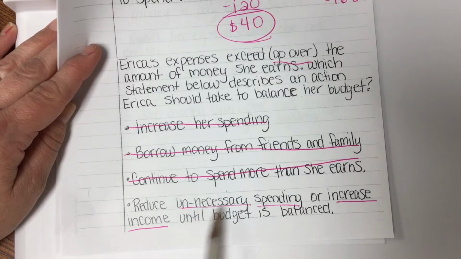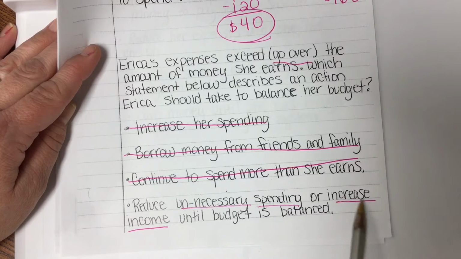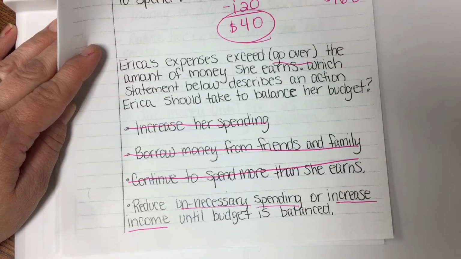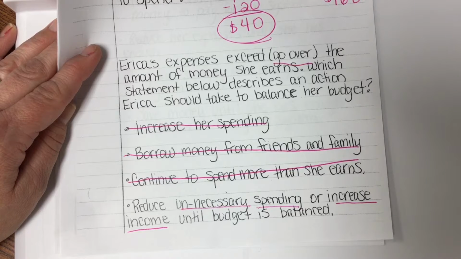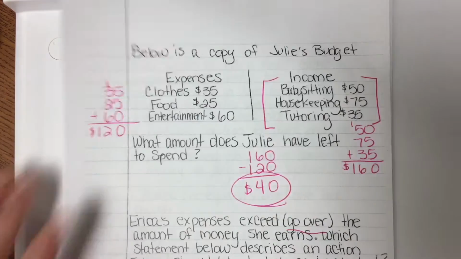Okay, it's a lot easier to reduce your spending, so cut corners a little bit, than it is sometimes to increase your income. Sometimes it's not as easy or as quick to be able to increase that income. Okay, so you have to just think logically what's the best step, and usually these two go together.